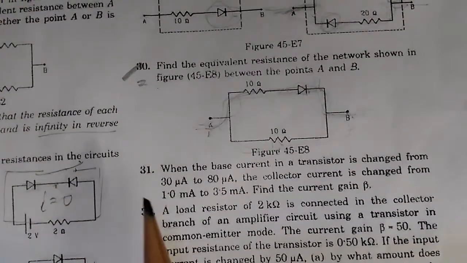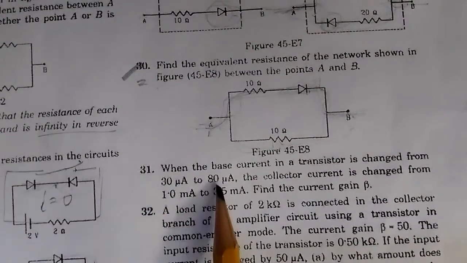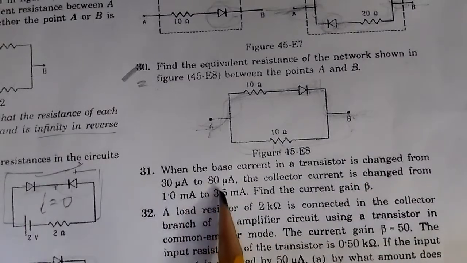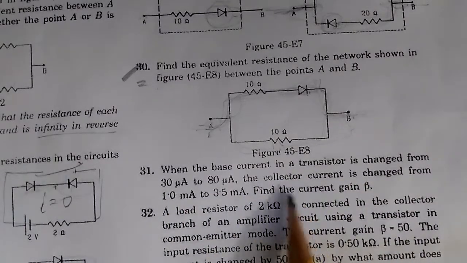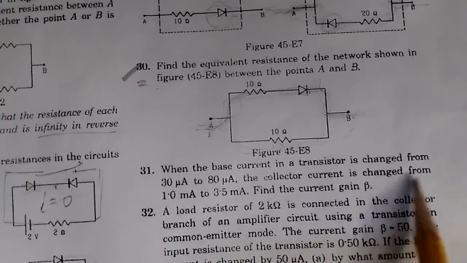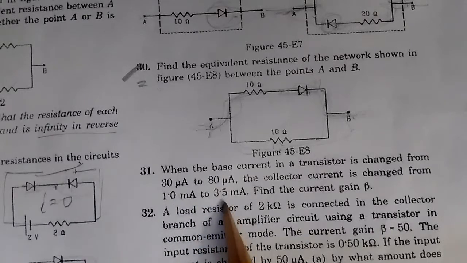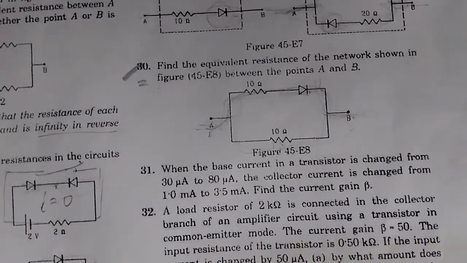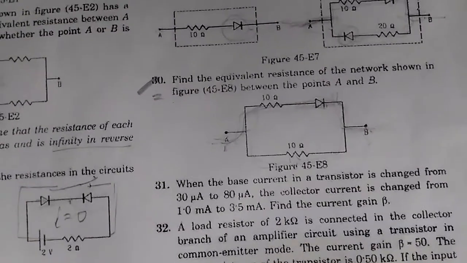In question number 31, when the base current in a transistor is changed from 30 microampere to 80 microampere, obviously when we change the base current, the collector current will change, and that current changes from 1 milliampere to 3.5 milliampere. Find the current gain beta.